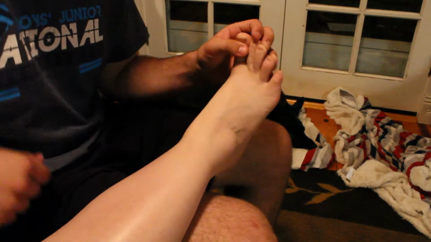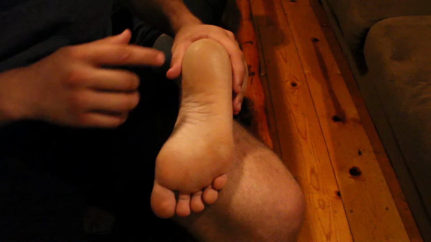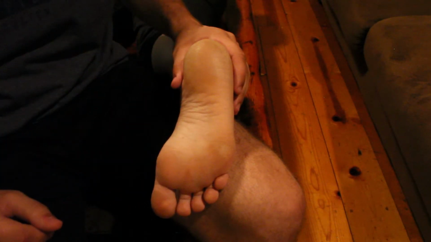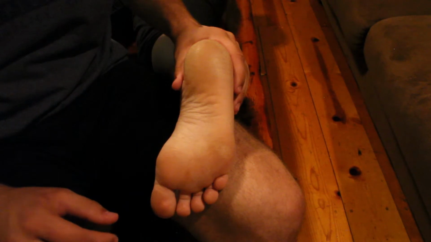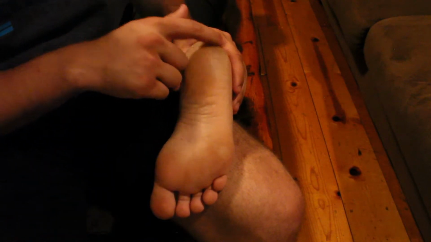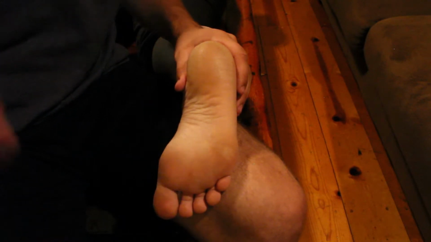Now you have the patient in the prone position, and you're looking at the plantar surface of the foot. You're going to be looking for any ulcerations that might be occurring, any plantar warts that might be occurring, or any calluses, as well as blisters that might be occurring.